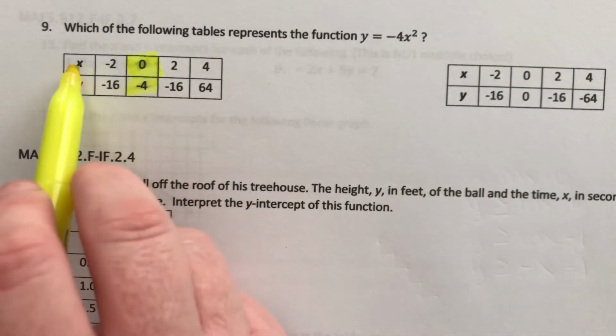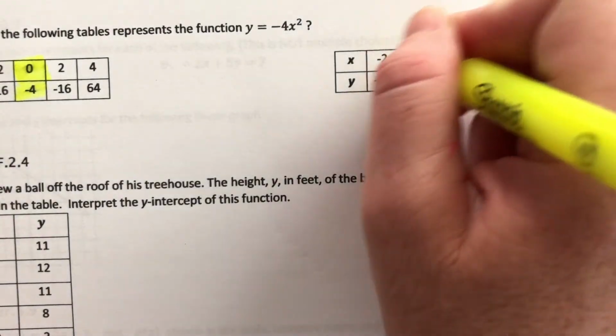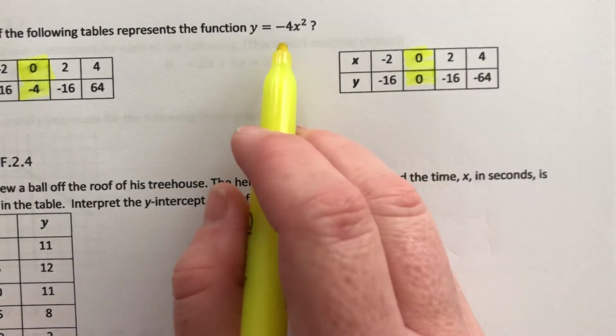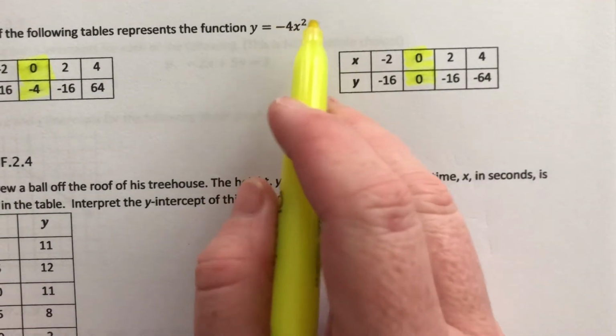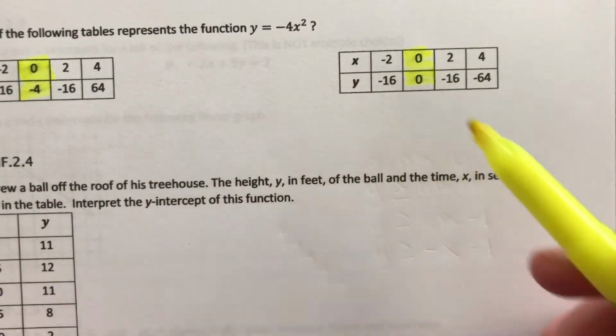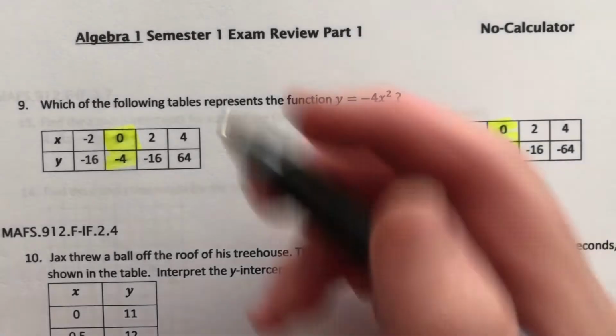I'm going to go with 0. So here in this table, when x is 0, y is -4. And in this table, when x is 0, y is 0. So what I need to do in my equation here is plug a 0 in for x and solve for y. If y is equal to -4, then I know I use this table. If y is equal to 0, I know I use this table. If it's not equal to either one, I know I don't use either table.